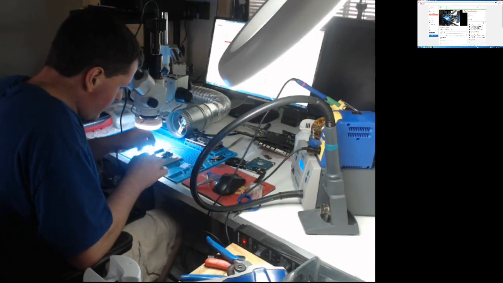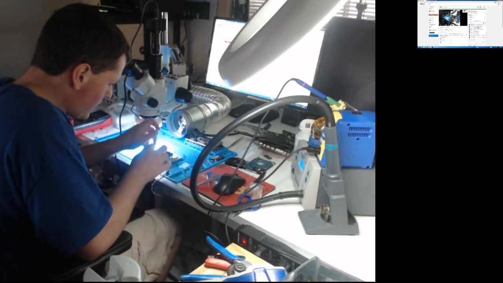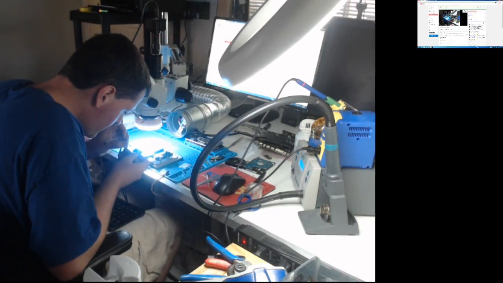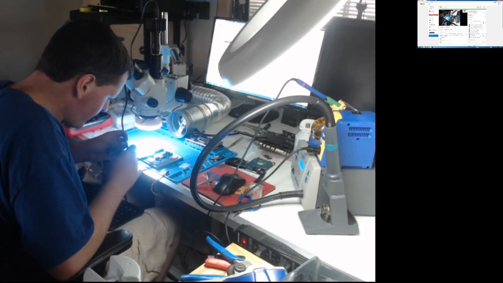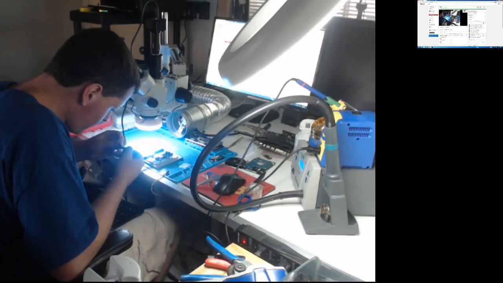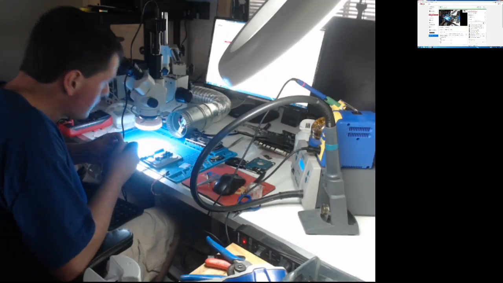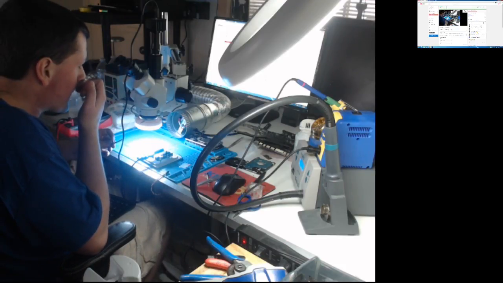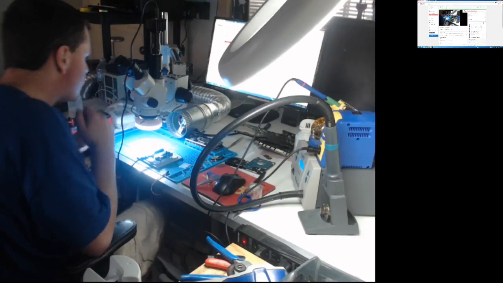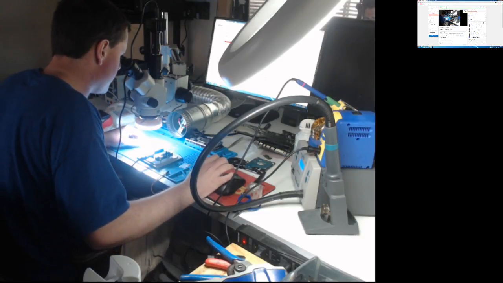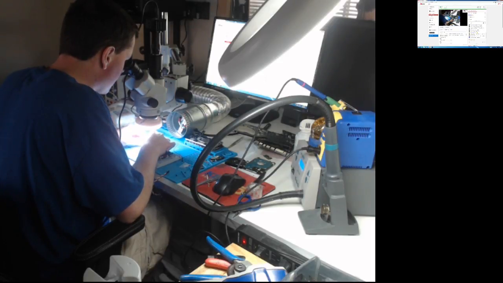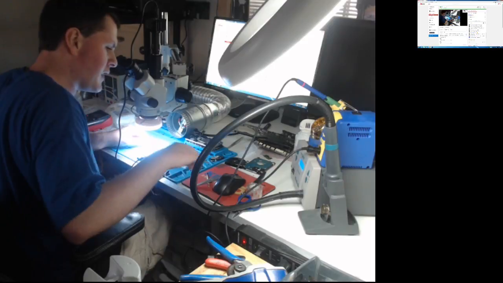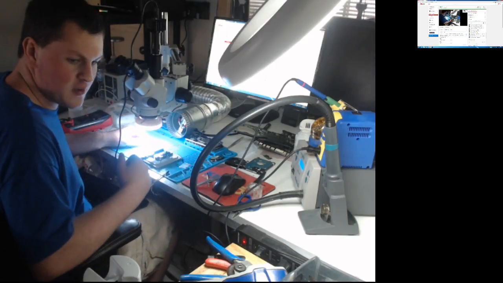Let's solder our ground in. Ground, we're gonna use, it's gonna have to be a white wire. It'll work. We only need to solder one wire for ground. For two wires, we only need ground and 5 volts. That's all this thing runs off of is 5 volts, but it works quite well.